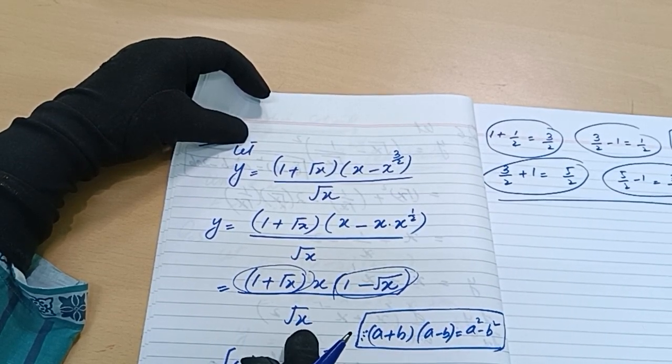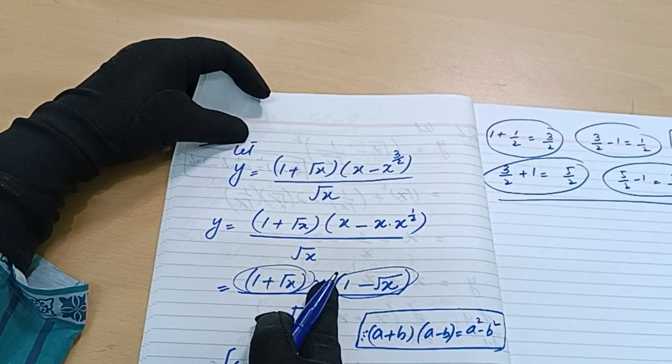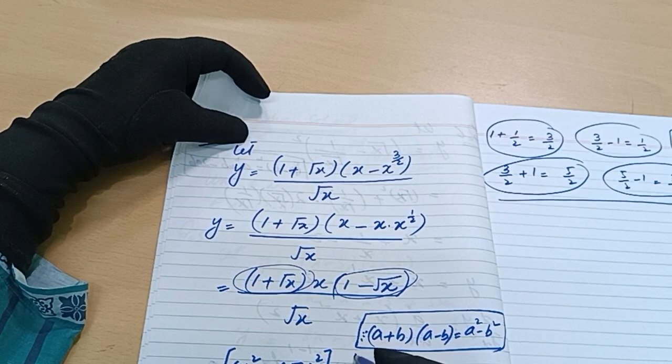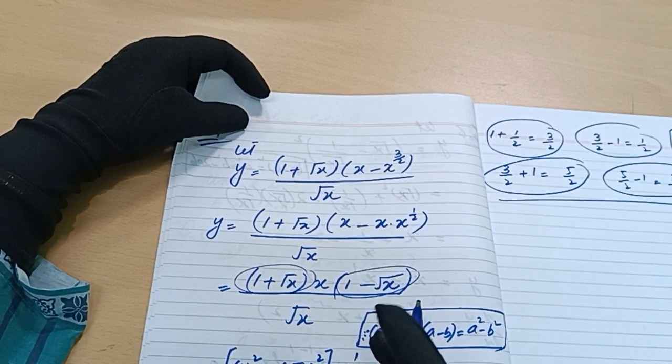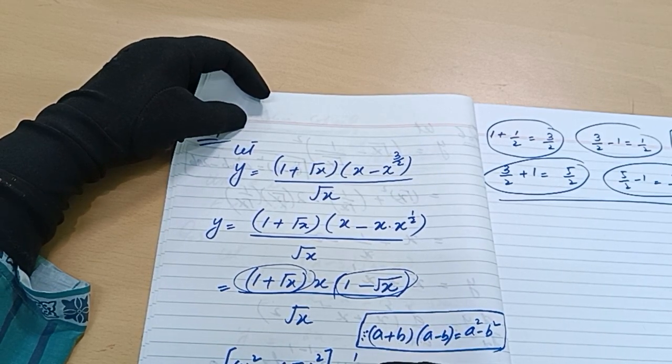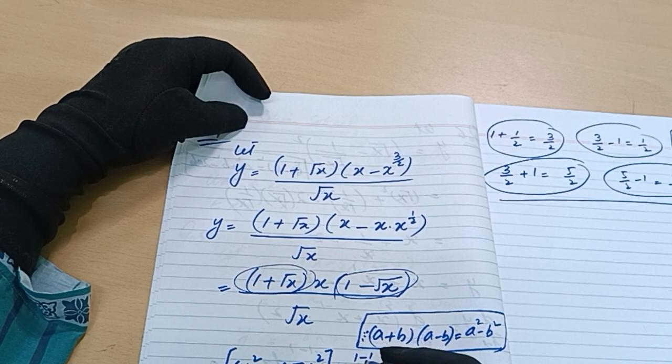What about this and this? This is x, this is x. One has power 1, the other has power 1 by 2, so this is the larger power. So I will write power 1. When I take this upward, its power will be negative. When the base is the same, powers can be combined: 1 minus 1 by 2.